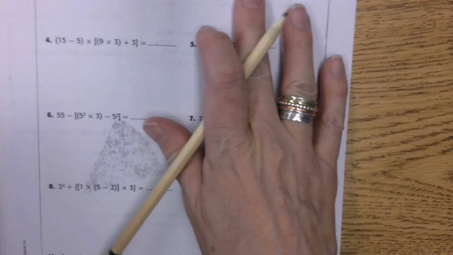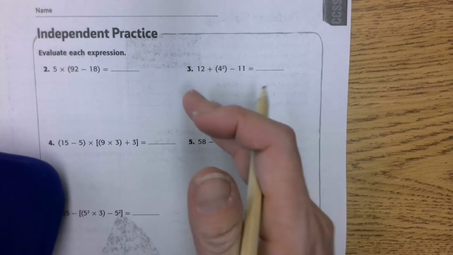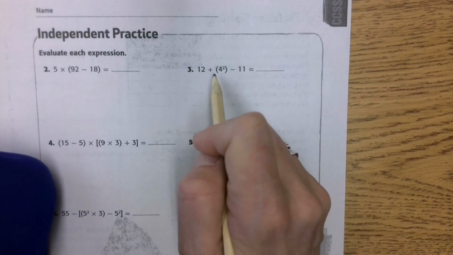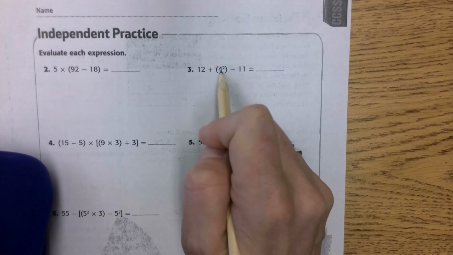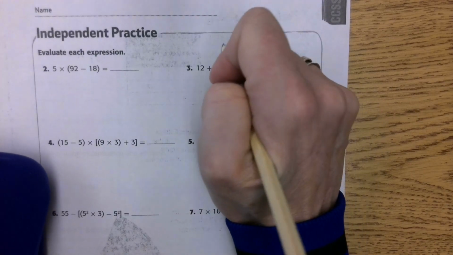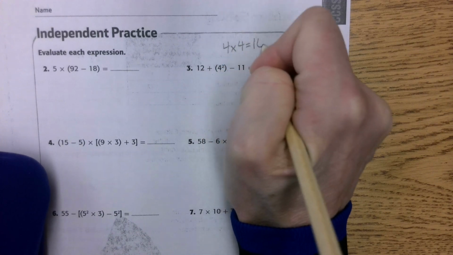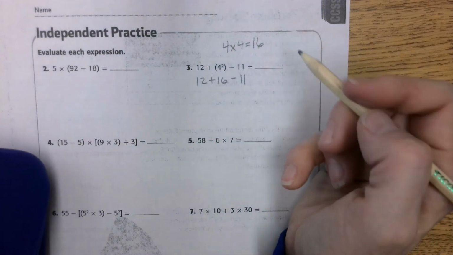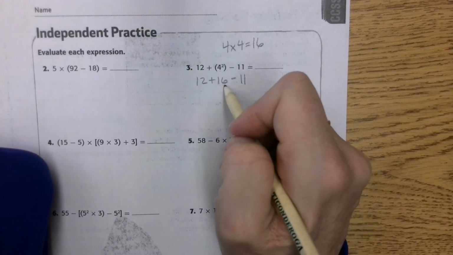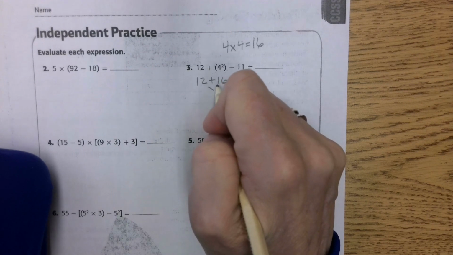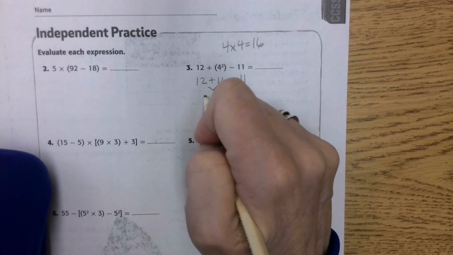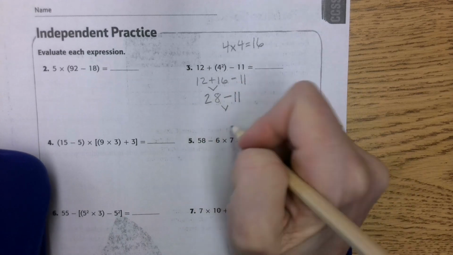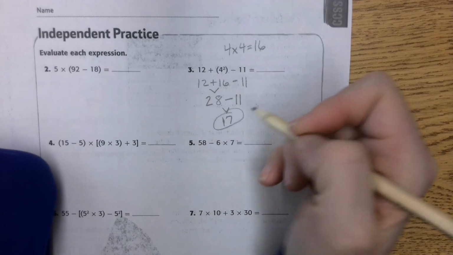Let's do number 3. Okay. So this one seems like it would be simple, but maybe it will be. No, maybe it won't be. So I look for my parentheses. These are my only parentheses. Then I go to exponents. 4 squared is 4 times 4, which equals 16. So now I have 12 plus 16 minus 11. I can start solving. So 12 plus 16, well, hey, that is 28 minus 11. That gives us 17. Okay?